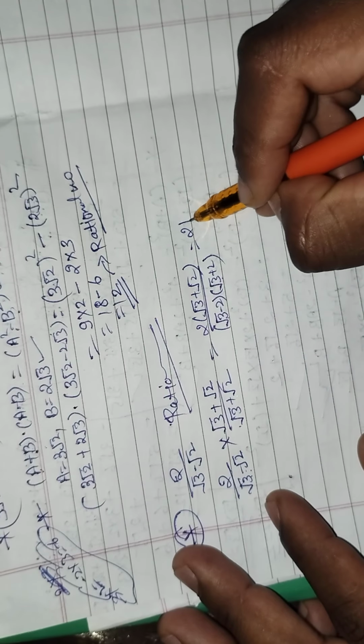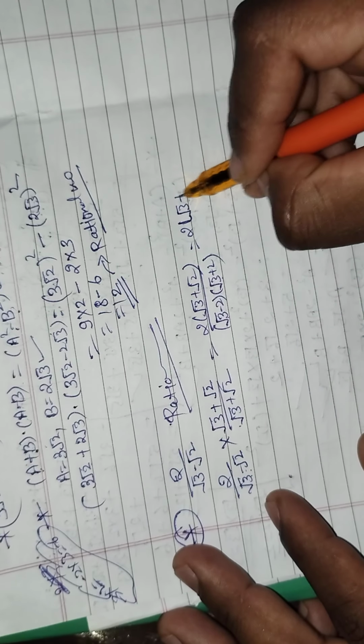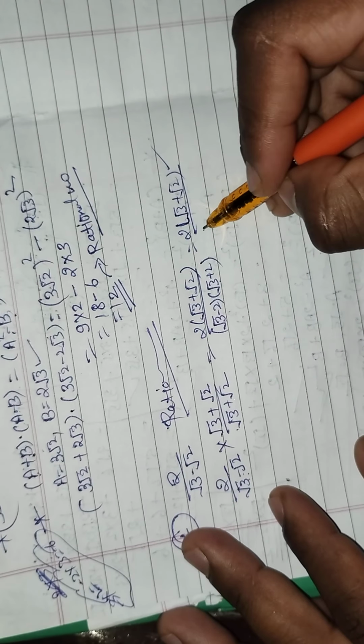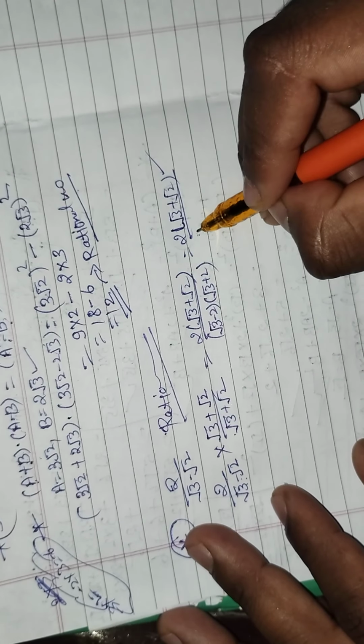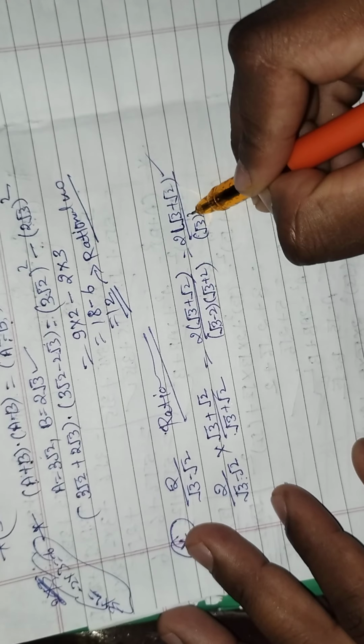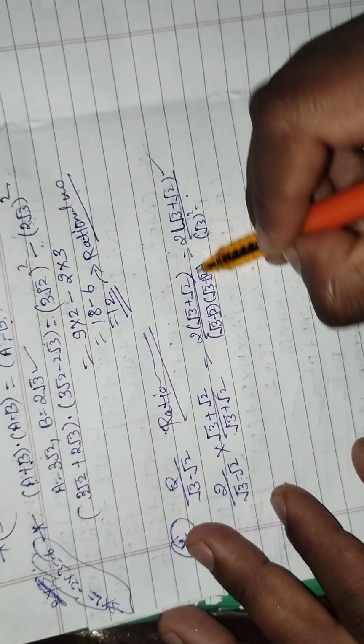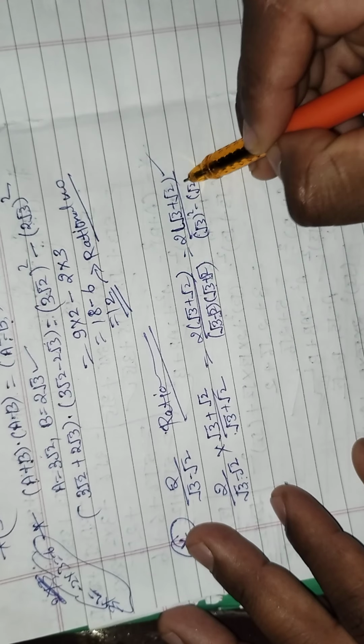I can write this as: firstly write the denominator and the numerator. This one is the numerator and the below side is called what? Denominator. So √3 ka square minus this one is what? √2. So write there √2. I'm missing this term, so write √2 ka square.